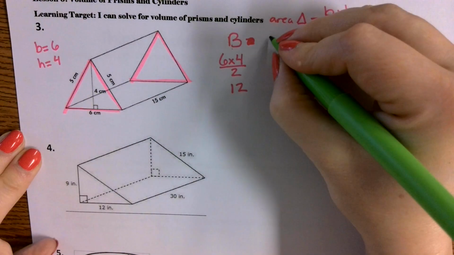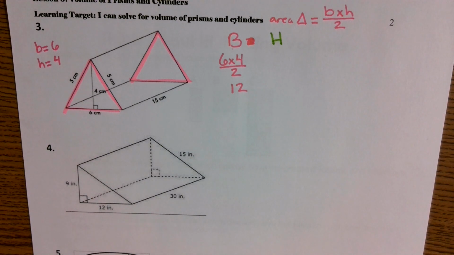Then we need to multiply it by big H. Again, big H is what's going to connect the triangles together. What measurement is that?